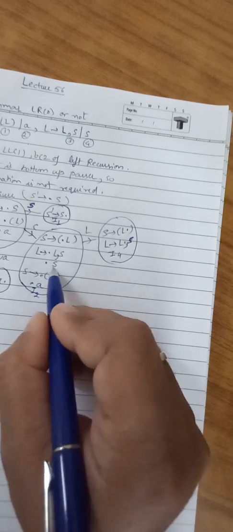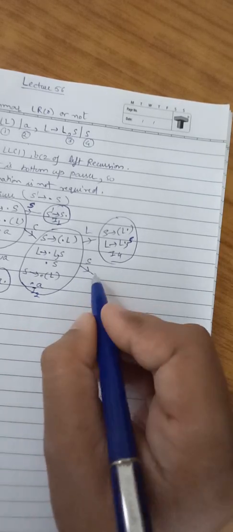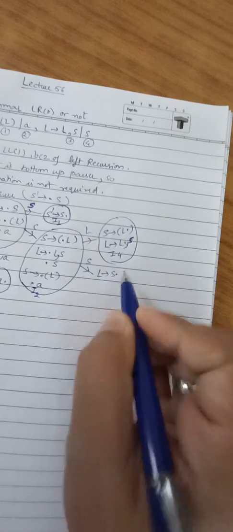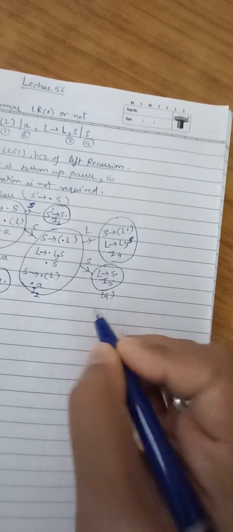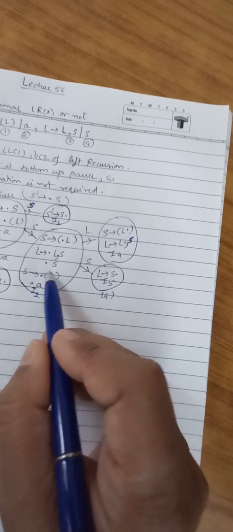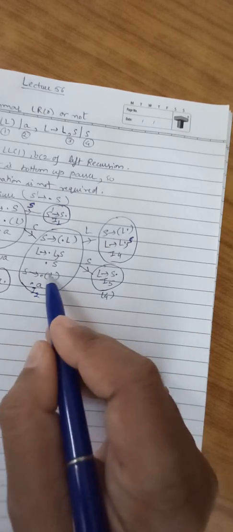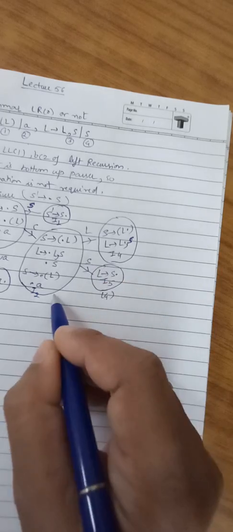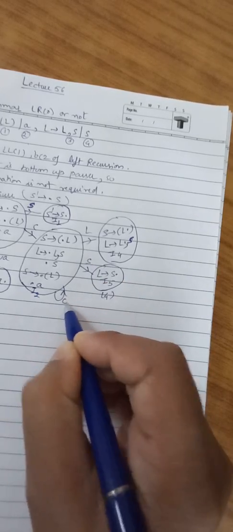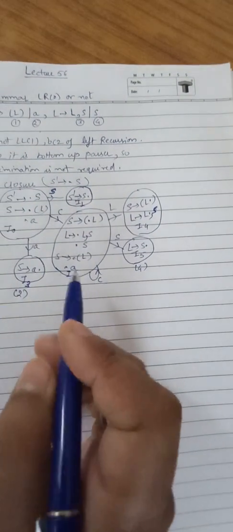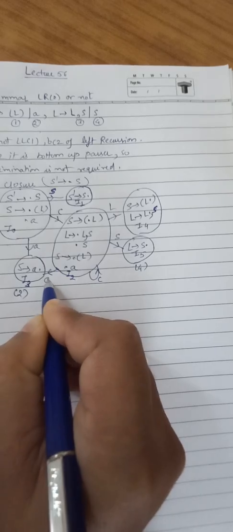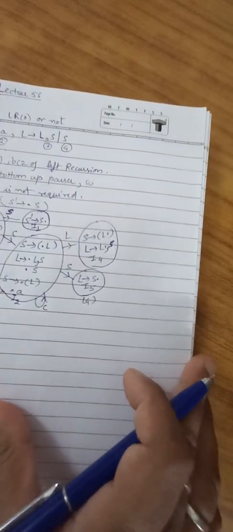Now for S, L tends to S dot. This is I5, where our fourth production is completed. Now for this bracket, if we use this bracket, we will again reach here. For this bracket we will reach here only, and for A we will reach I3, like this. So up to here it is completed.